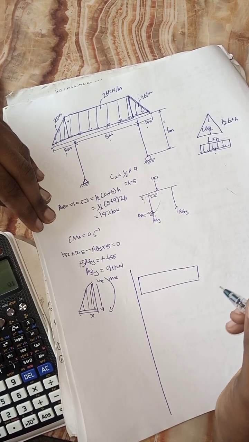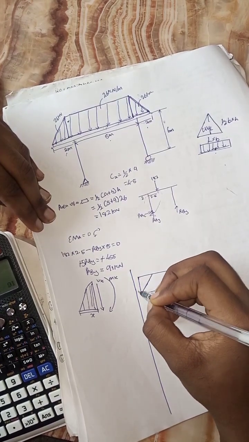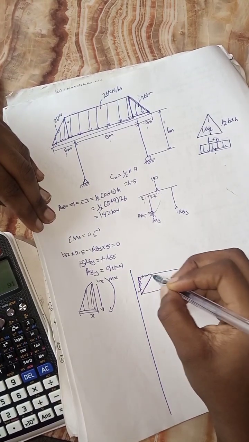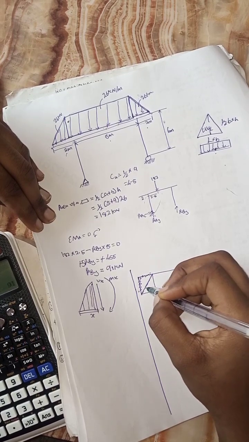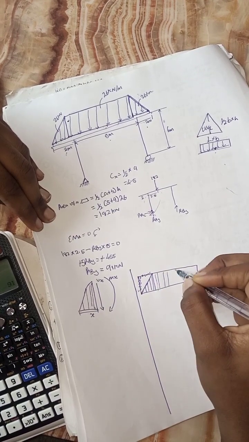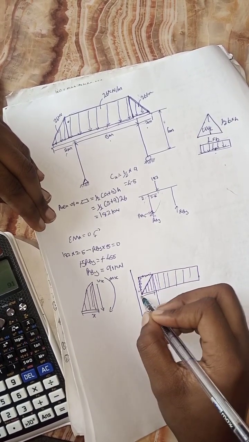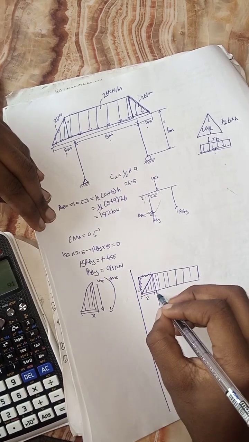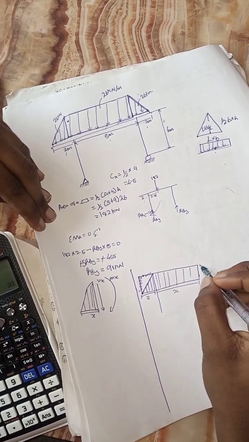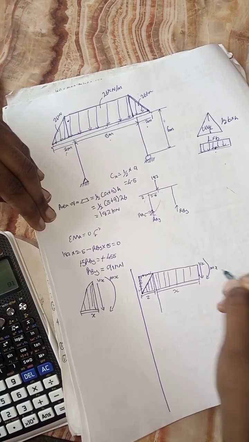Oh, I forgot something. We are sectioning this part. This place has to be there, right? Pay no attention to whatever this is. This is our UDL here, and then this is our UVL. From here to here will be 2. Here to here will be x. This is now Vx, Mx, right?